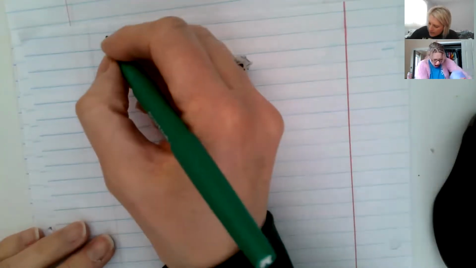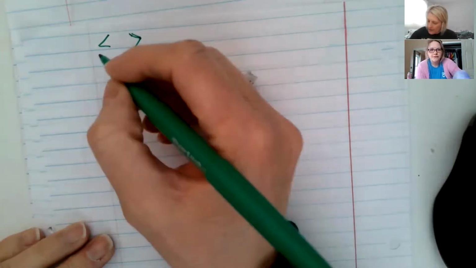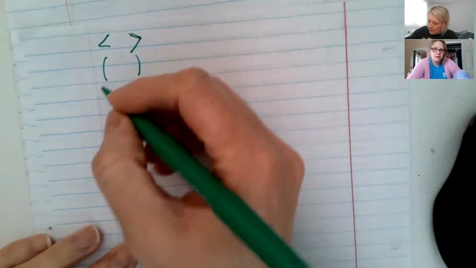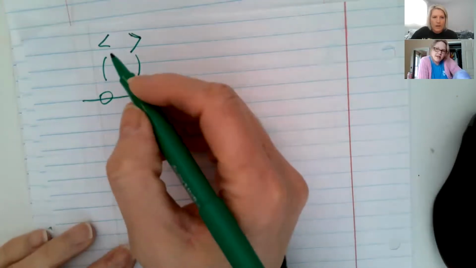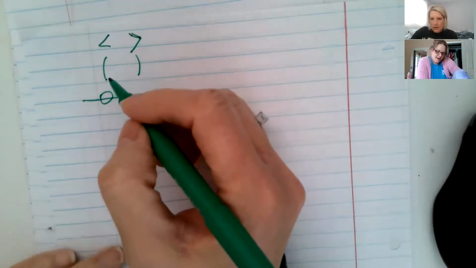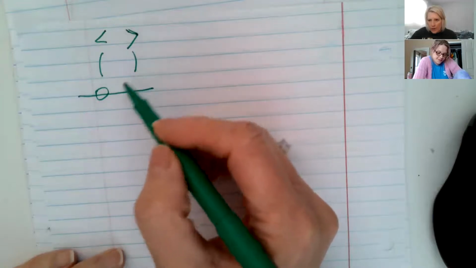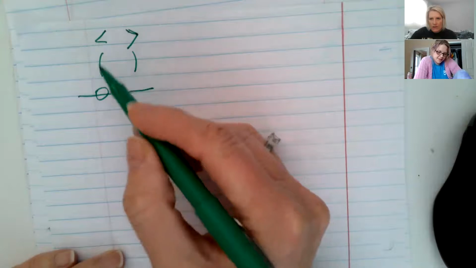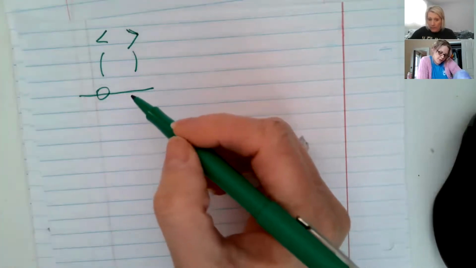So anytime it's a strictly greater than or a strictly less than, it gets open parentheses. And on the number line, it gets an open circle. Okay, so if there's not a line under it, you said? Yep. And so I think of it as my parentheses are a smooth curve and my open circle is a smooth circle. Those go together. And you can have this on your note sheet, right? For the exam.